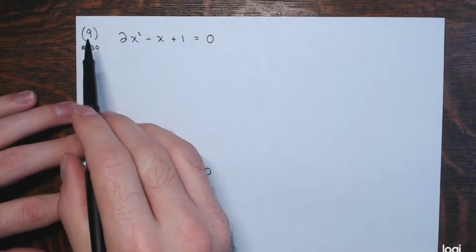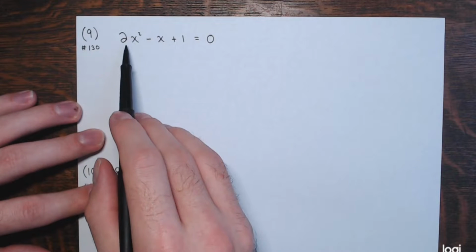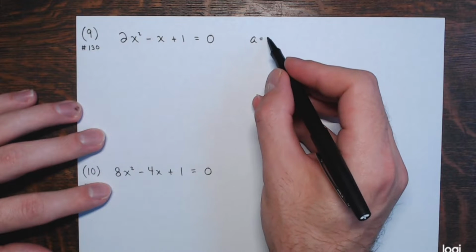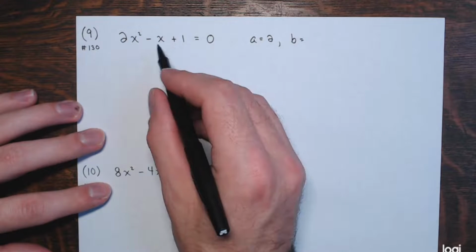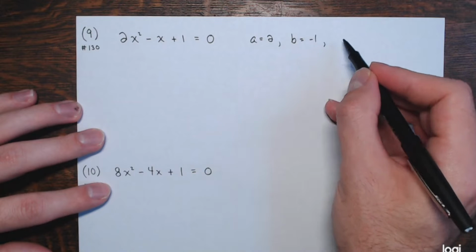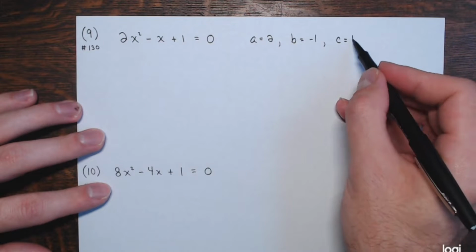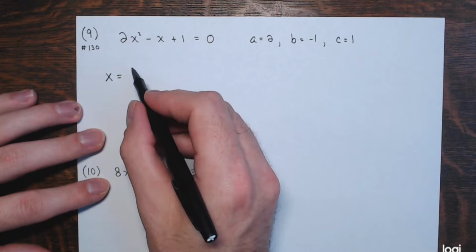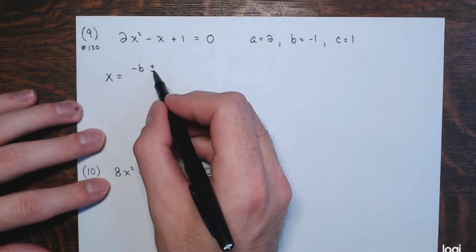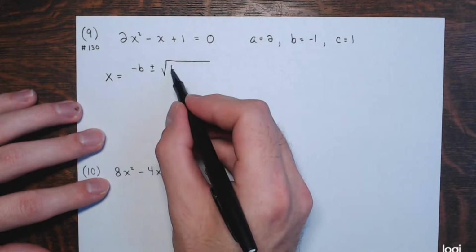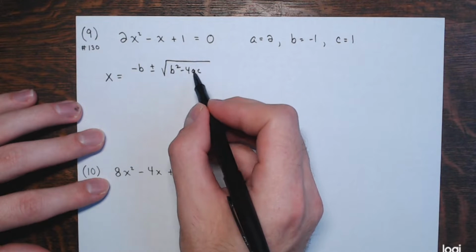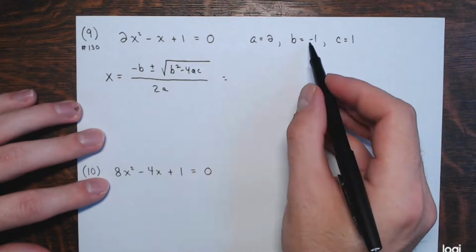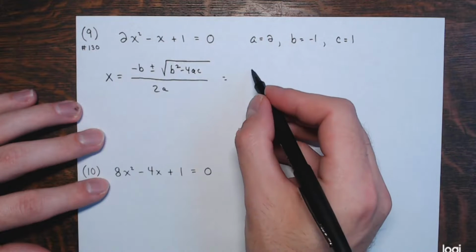Example 9, number 130 from the text. It's already in the form that I want. So the value of A is 2, the value of B is negative 1, and the value of C is positive 1. So we can jump straight to the solutions, quadratic formula. The opposite of B plus or minus the square root of B squared minus 4AC, and then all this divided by 2A. Now, B is negative 1, so the opposite of B will be positive 1.